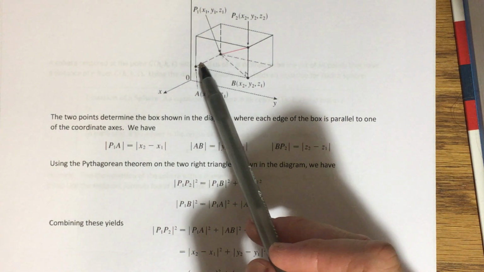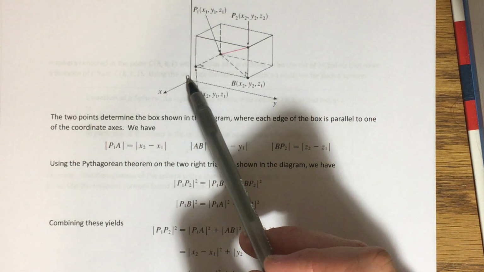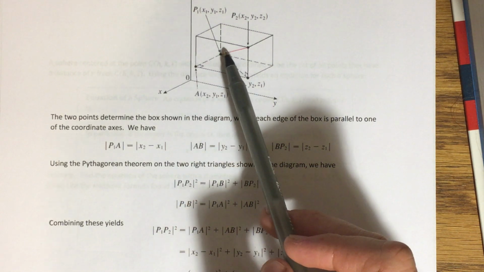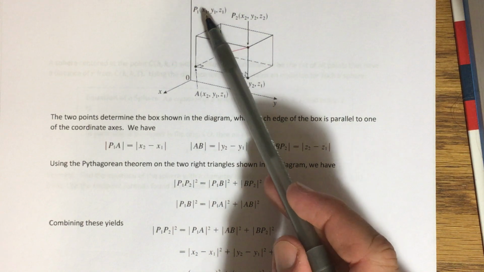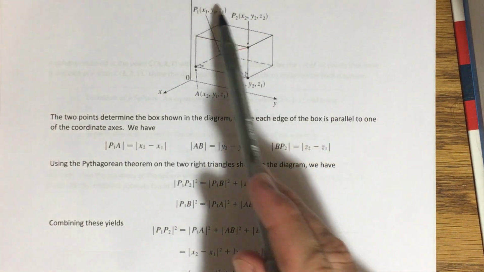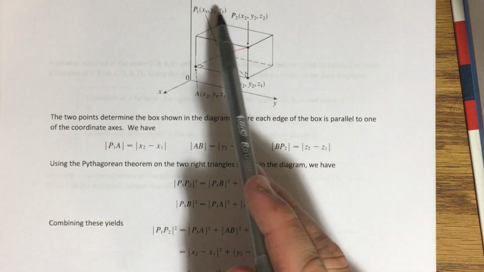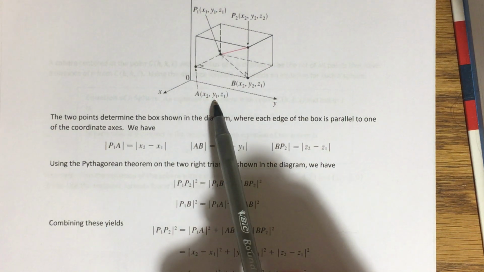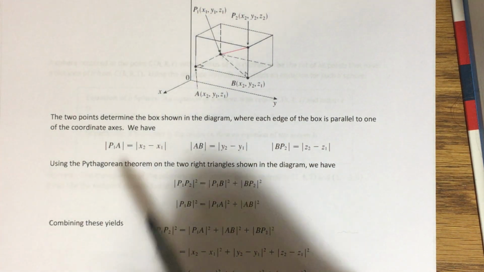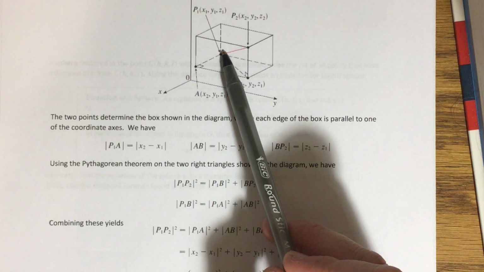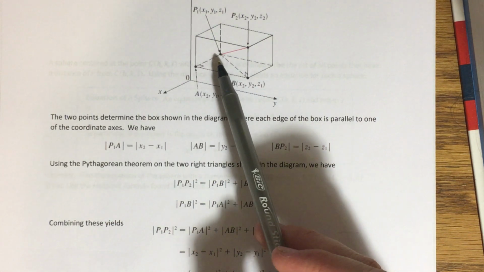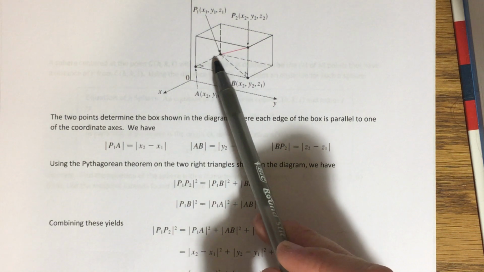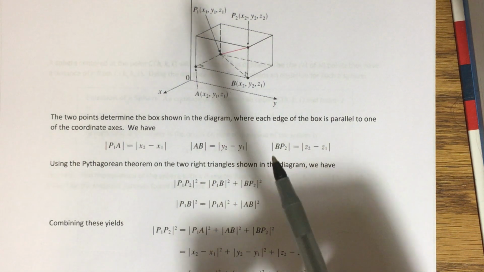This line segment is parallel to the x-axis, which means as we go from here to here, the only coordinate that changes is the x-coordinate. Notice comparing P1 to A, the y1 and z1 here also appear as y1 and z1 here. So if I'm looking for the length of this leg of that bottom right triangle, all I need to do is determine the change in x going from this point to that point.